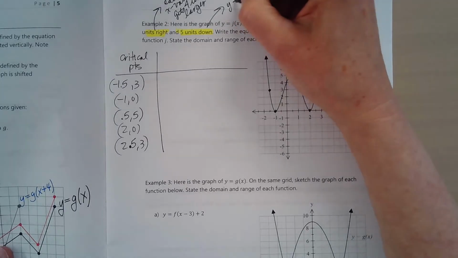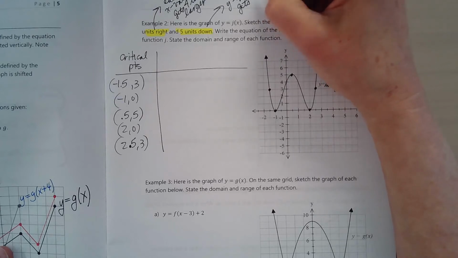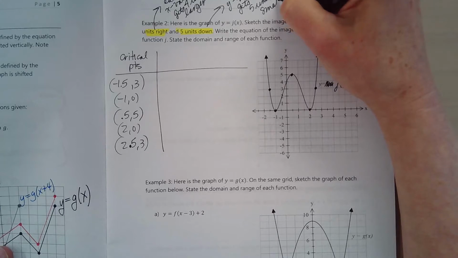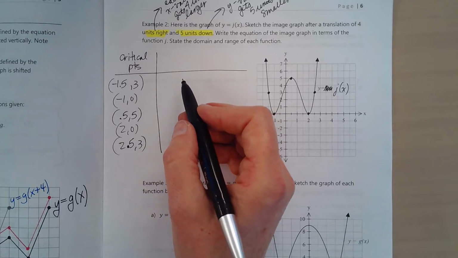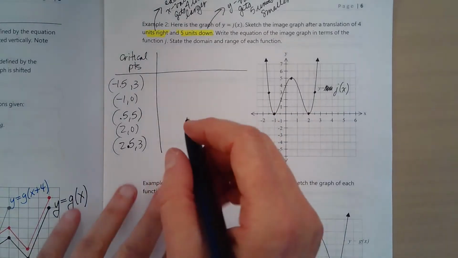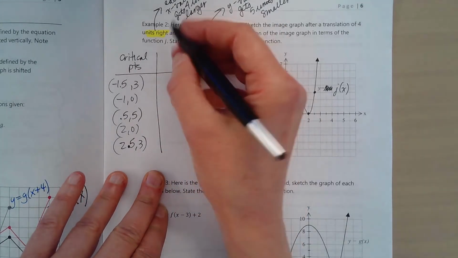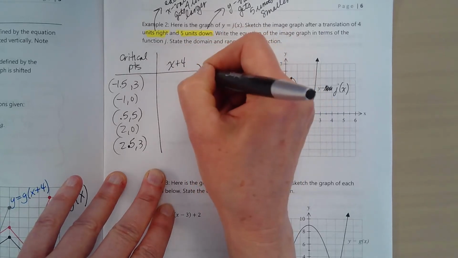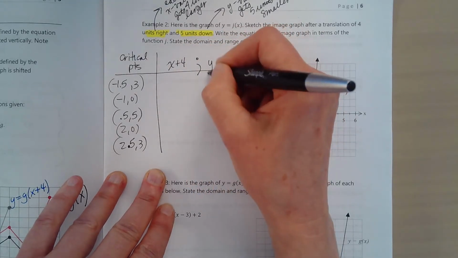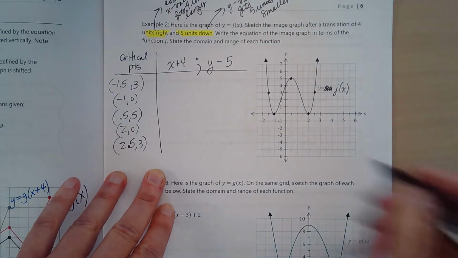And what about 5 units down? What happens to the y value? The y value gets 5 units smaller. So when we do a mapping approach, we actually show the arithmetic that we need, but it doesn't match the equation. For every x value I'm going to add 4, and for every y value I'm going to take away 5. Agreed? Okay, let's do it.